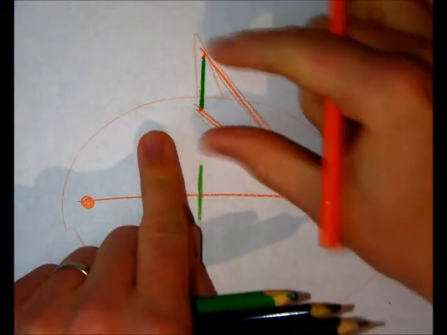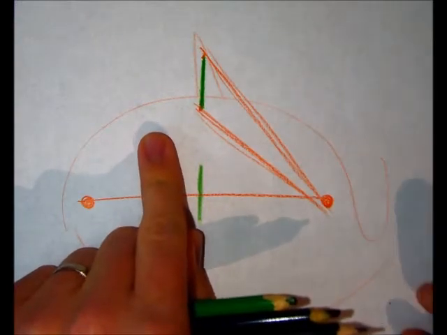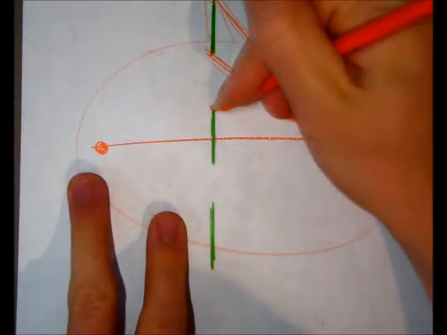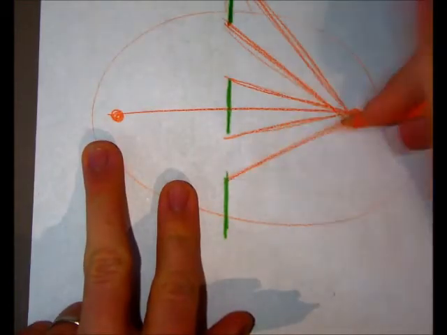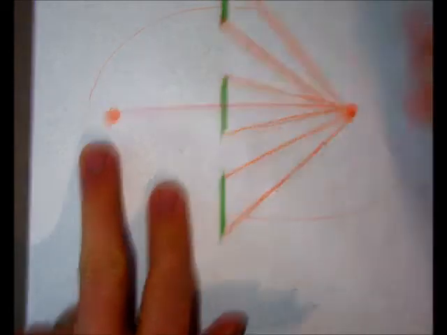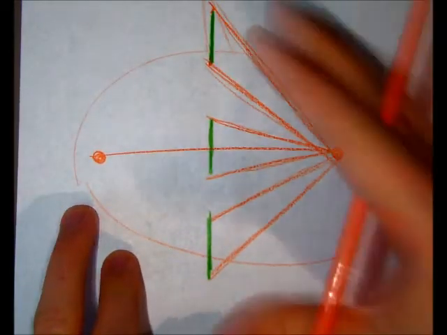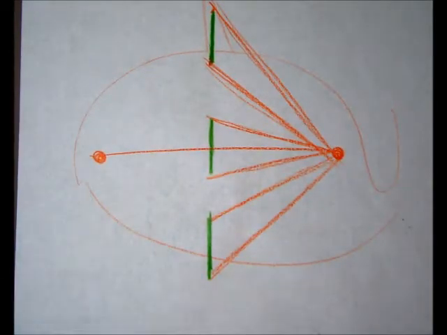Don't worry about cutting it off. Don't worry about anything else. Just whoosh, little triangle piece. Then you're going to do the same for your middle line and your bottom line. So you'll end up with like a starburst or something. I don't know what you want to call it.